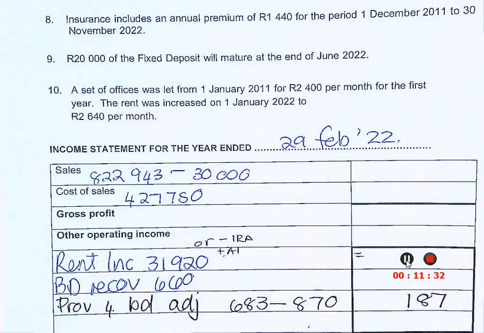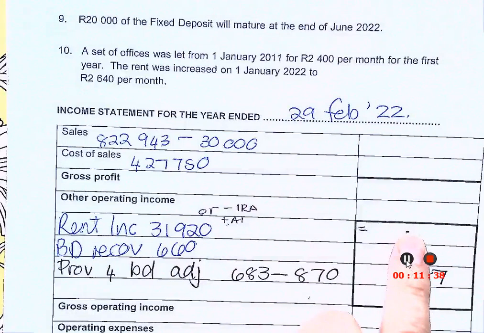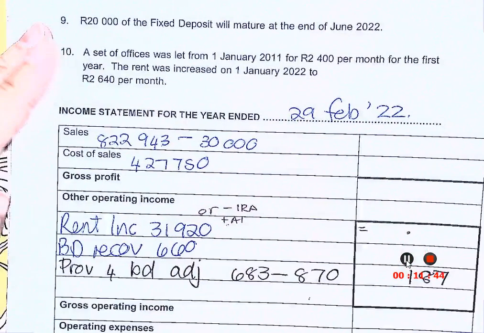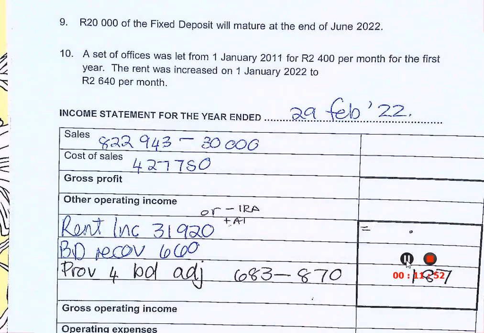But if I read this one, what they did with this one is they actually told me how much I can expect to receive, because they tell me we rented it out from 1st January 2011 at 2.4. Okay, so every month it's 2.4.